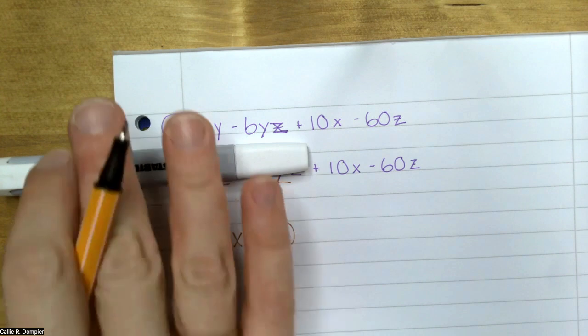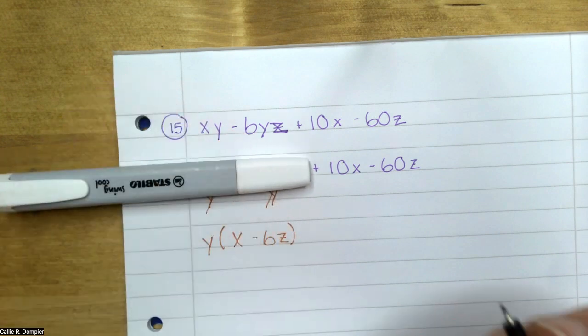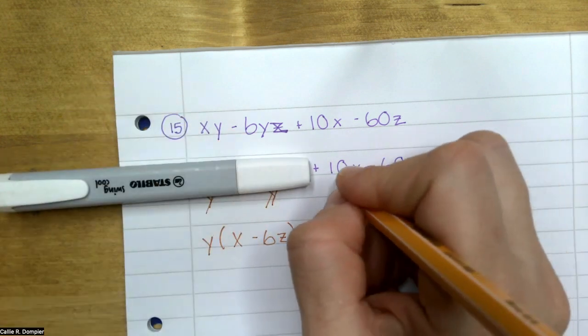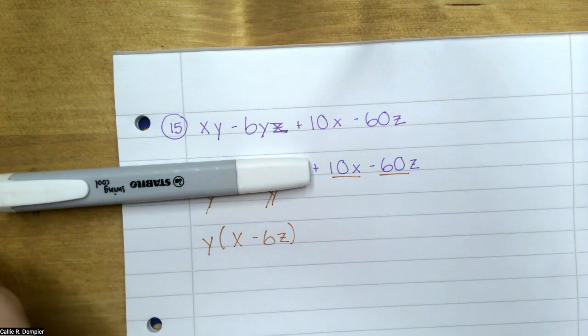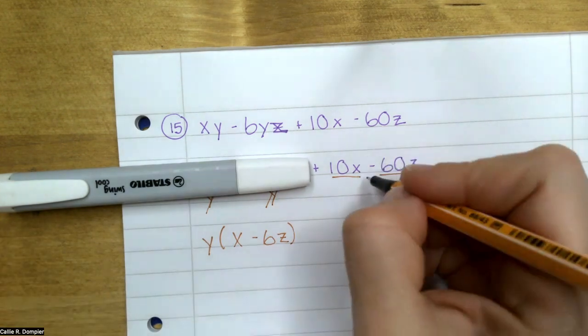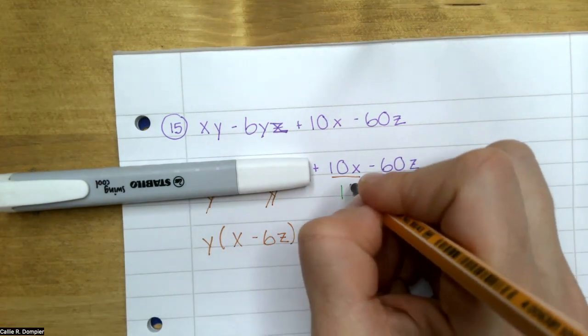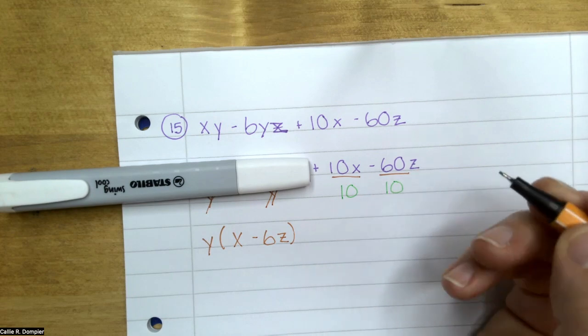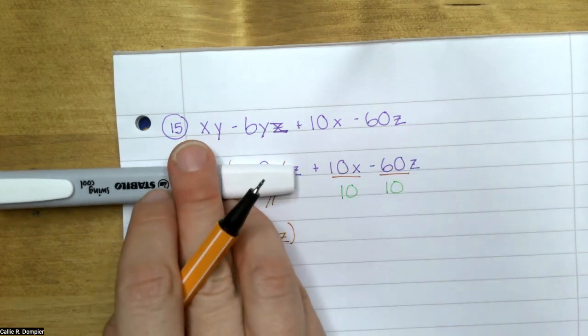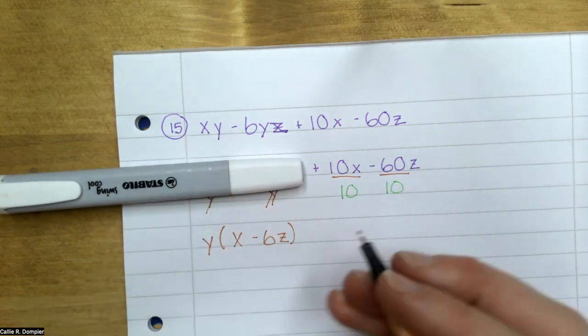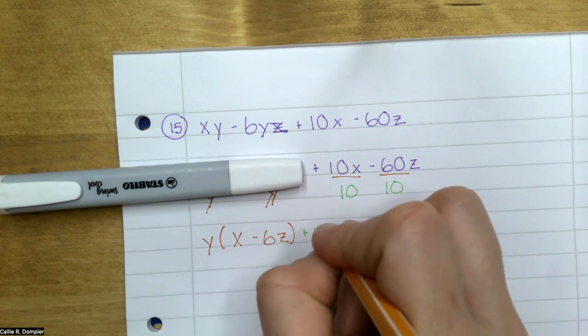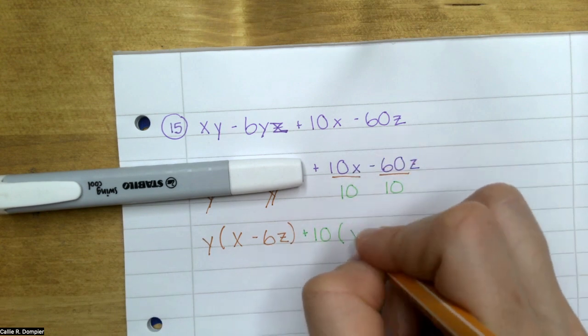Good. Now, cover this side. We have a positive 10x minus 60z. Now, the common factor to 10 and 60 would be 10, and then there's no variable that is common. Was that a plus sign or a minus sign? It was a plus sign, so it's going to be a positive 10. When I take 10x and divide it by 10, I'm left with x.